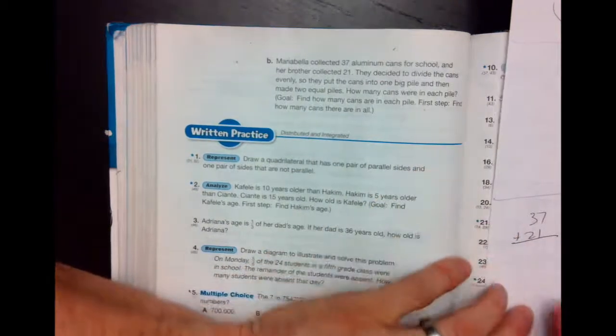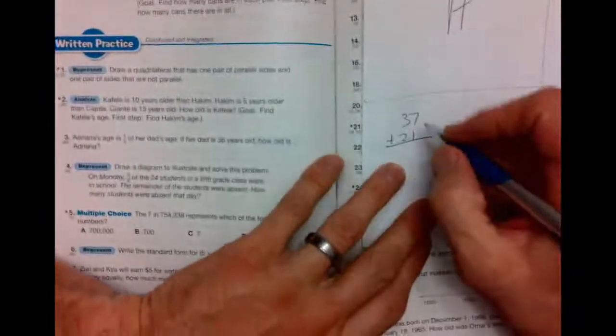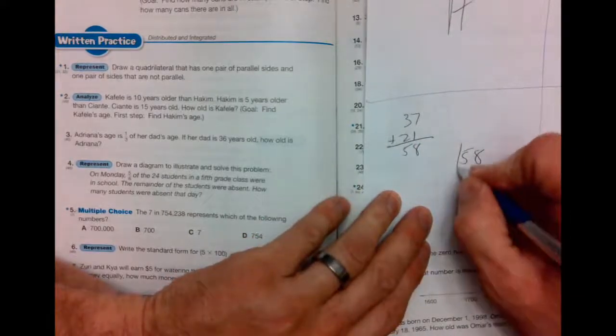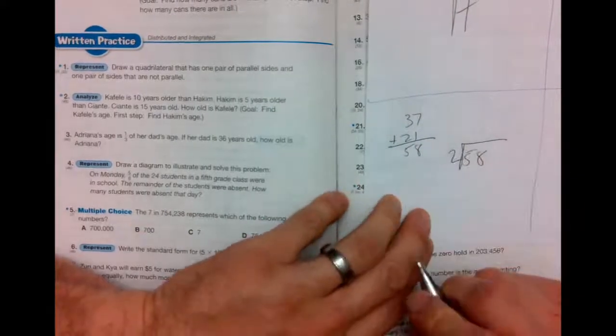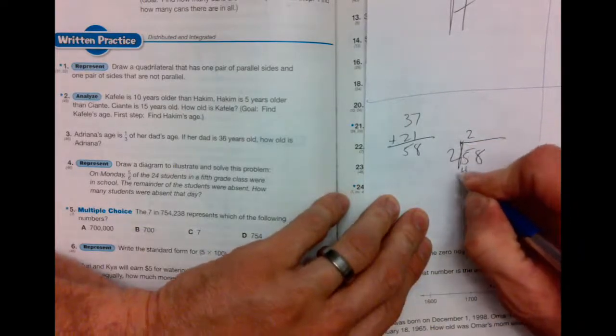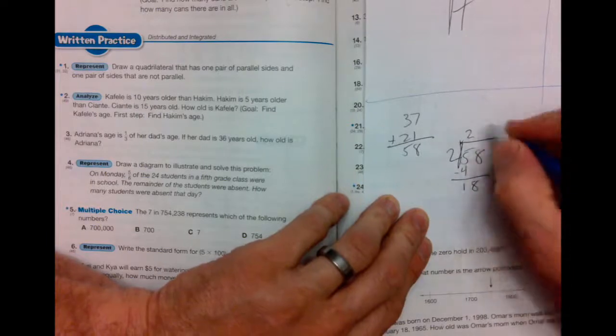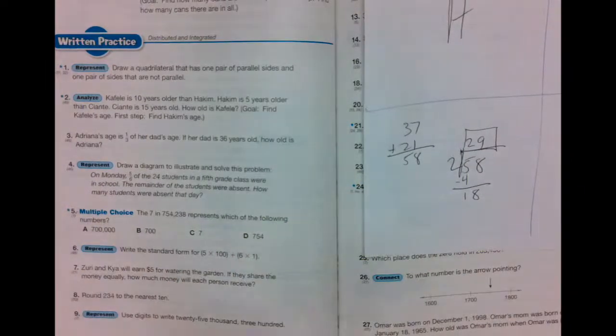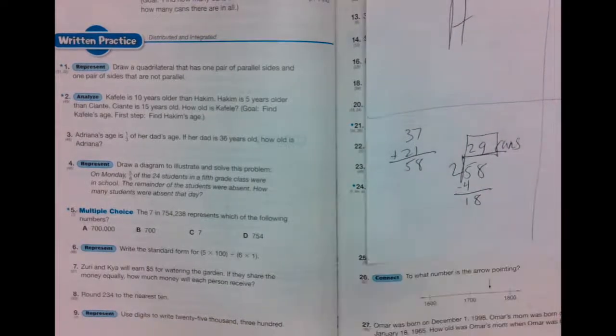And step 2, divide by the number of numbers. We'll get to that in another lesson. So we got 58. It's pretty nice that it's even. So now we're going to divide it between the two siblings. 2 goes into 5 twice. 2 times 2 is 4. Subtract, you get 18. 2 goes into 18 9 times. Each child would get 29 cans.